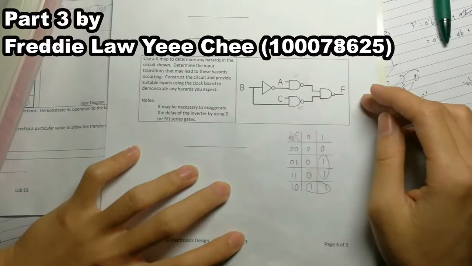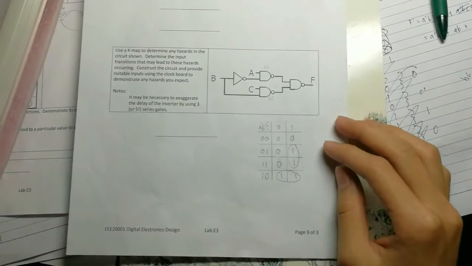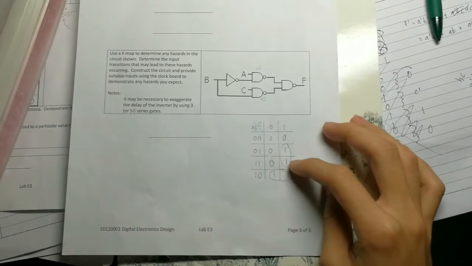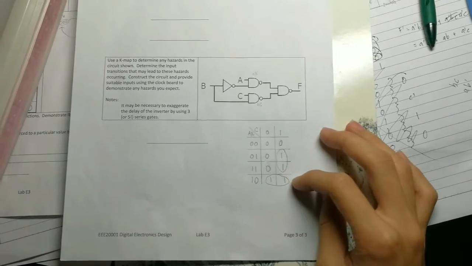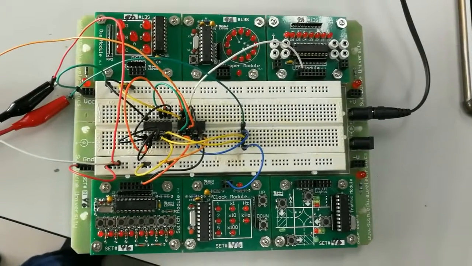This is our schematic diagram for the part 3 circuit. We constructed a K-map and we found that between here and here, there are static 1 hazards. This is the actual circuit for our part 3.